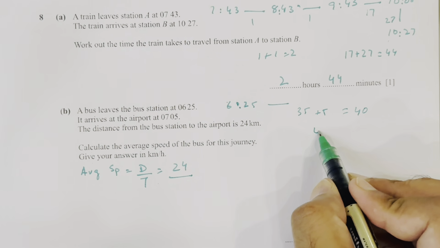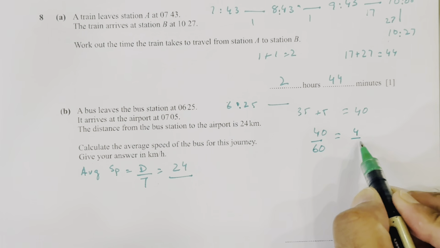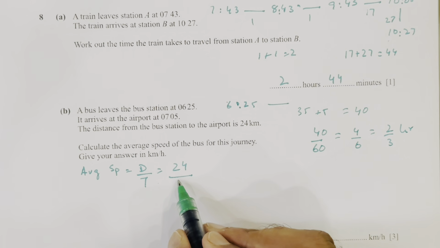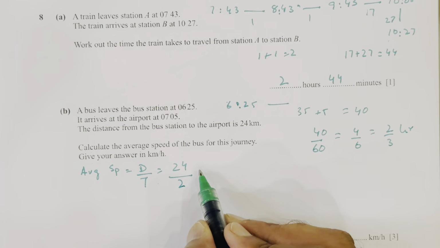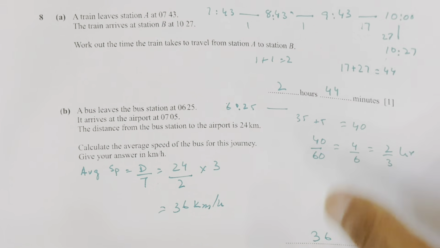We need to convert 40 minutes into hours. So 40 divided by 60, it would be 4 by 6, which is 2 by 3 hours. So we're going to divide 24 by 2 by 3, and 3 is going to multiply over here. So we're going to solve it. 24 by 2 is 12, and 12 multiplied by 3 is 36. 36 kilometers per hour would be our answer for this question. Moving to question number 9.